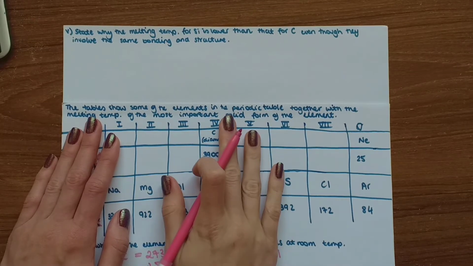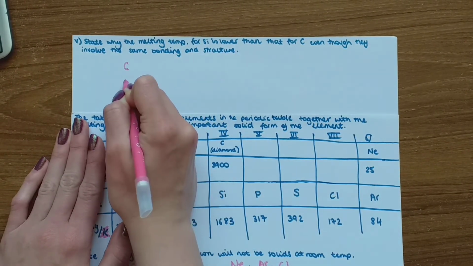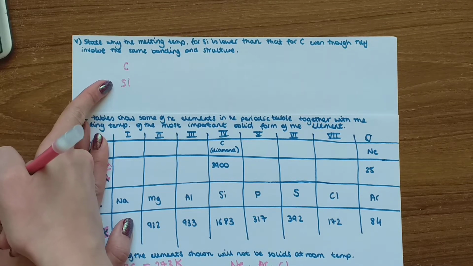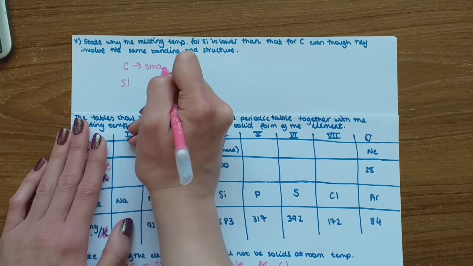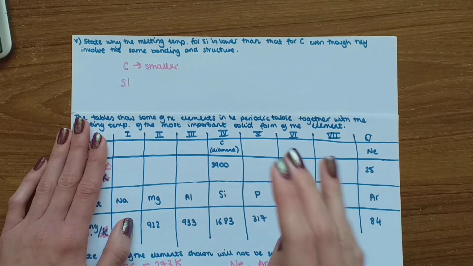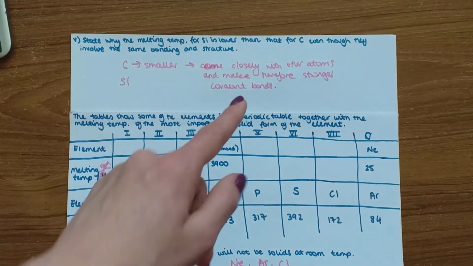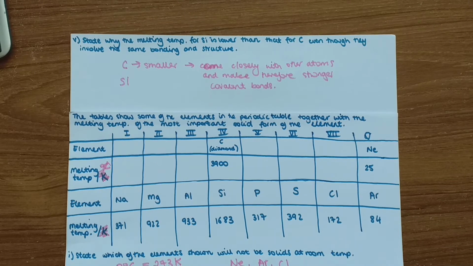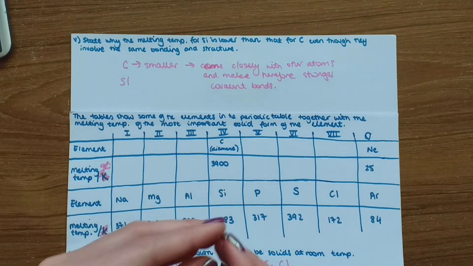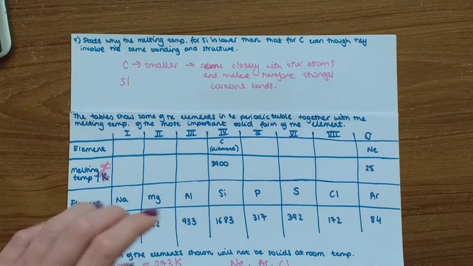The reason for this is, even though they're both in the same group, carbon is above silicon. So carbon is in period 2, silicon is in period 3. That means carbon is smaller than silicon. Because it's smaller, it can fit closely together with other atoms and make stronger covalent bonds, because it's going to be really stuck together all around. Because carbon is smaller than silicon, you will need much more energy to split up this bonding.